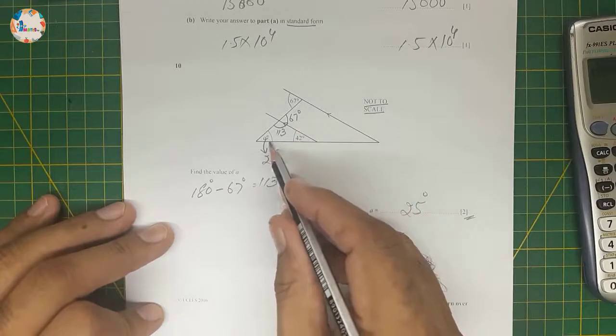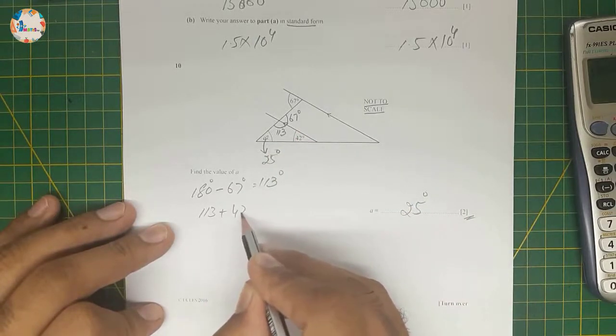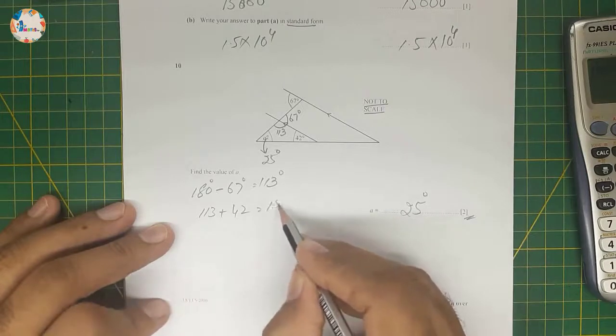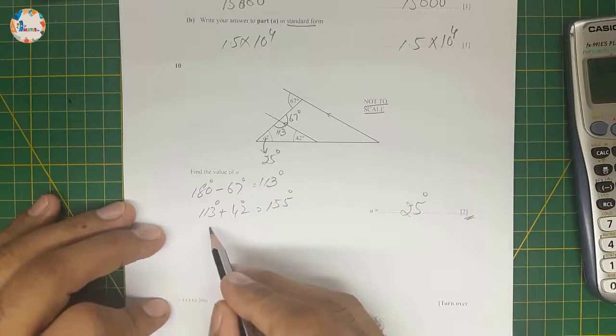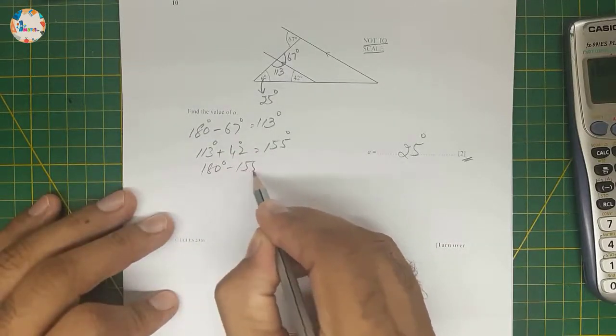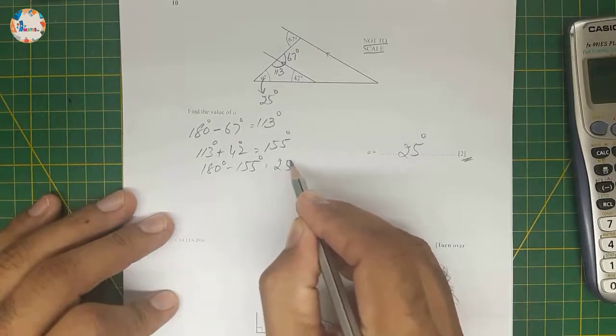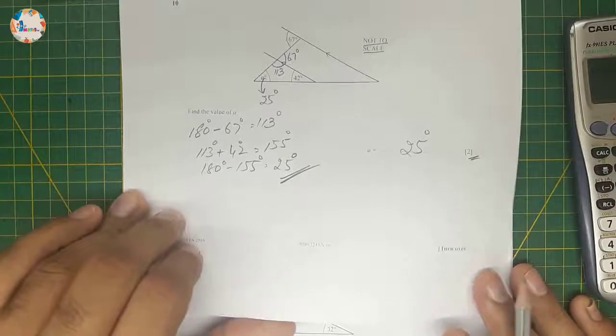Then 113 plus 42 is equal to 155 degrees, and then as the last step, 180 degrees minus 155 degrees is equal to 25 degrees, and this will be our final answer.